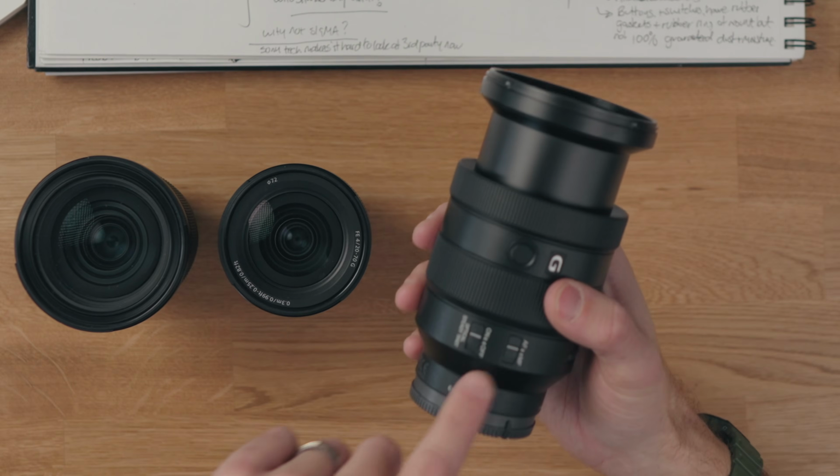This obviously has one extra switch on there as well for the optical SteadyShot, which you can turn on and off on the lens itself. Now it's important to note, if you turn this off, you can't use active stabilization on the camera's body. It's either on and it all works, or just off. So that's something that you should note.